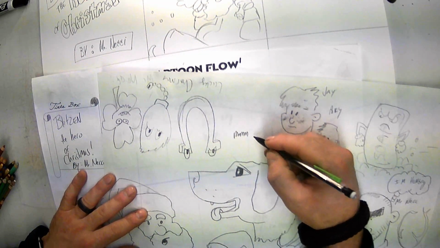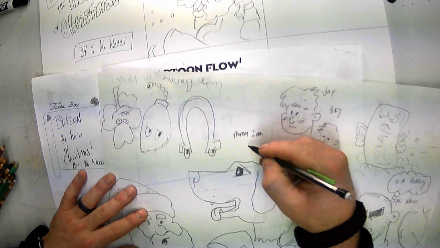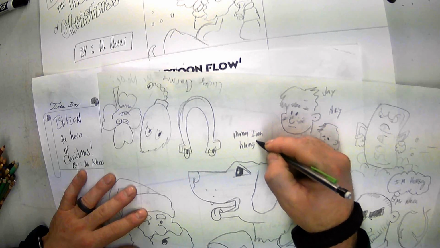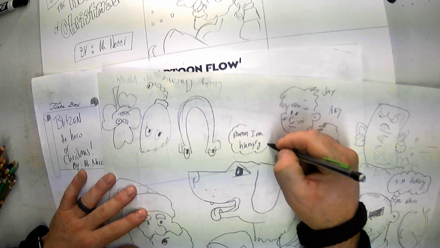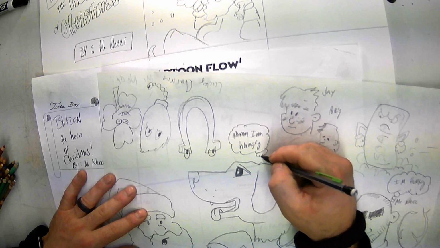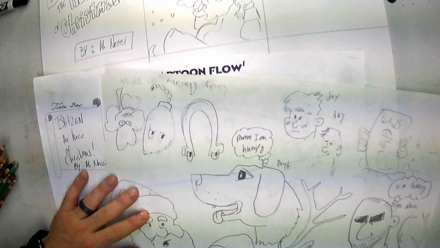Here's my dog Pate. He's always hungry. So he's thinking, I'm hungry. Put a cloud around it. Put a smaller cloud towards the head. Smaller, smaller, smaller. Now it looks like he's thinking he's hungry. Anyway, you get the idea.